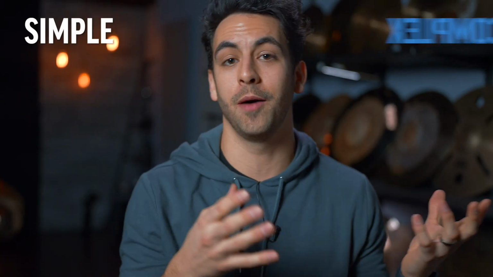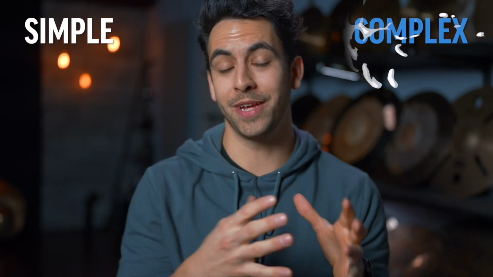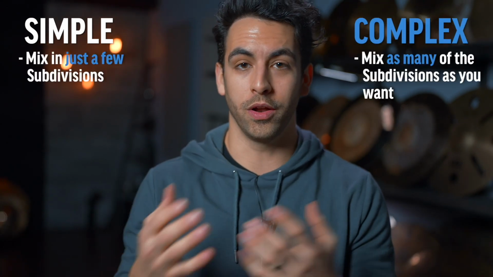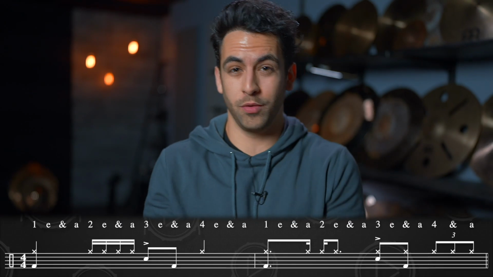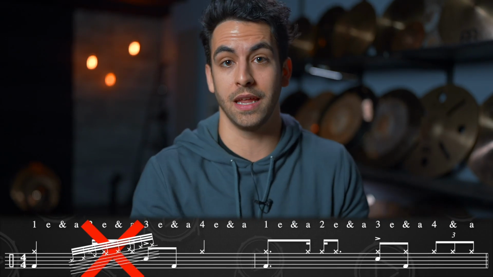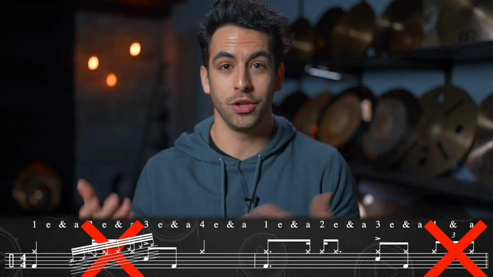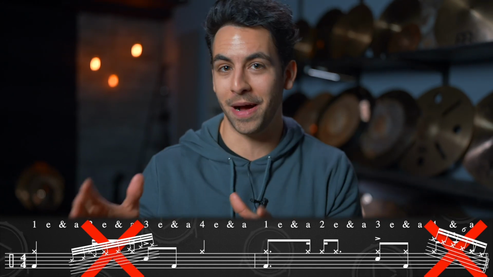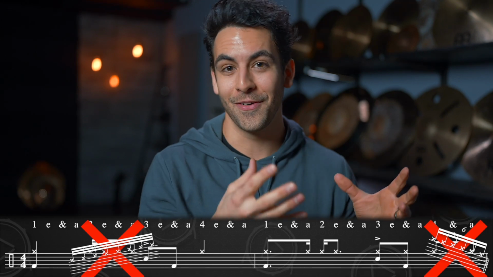Now, you can make these trap beats as simple or as complex as you want, right? You can mix as many subdivisions as you want, or maybe you just want to mix in 1 or 2. For example, with this groove, you could replace the 16th notes that we added for 32nd notes, and then maybe instead of 8th note triplets, you could add in a 16th note triplet rudiment. There's a world of possibilities specifically for the hi-hat.